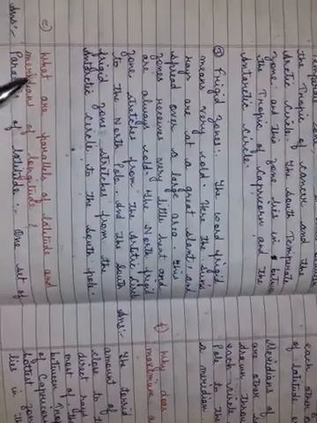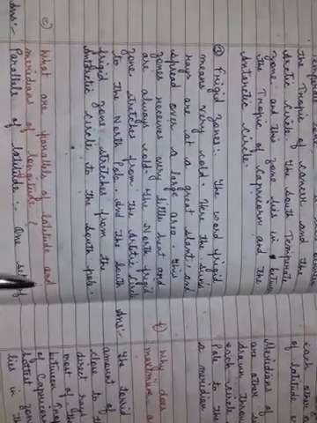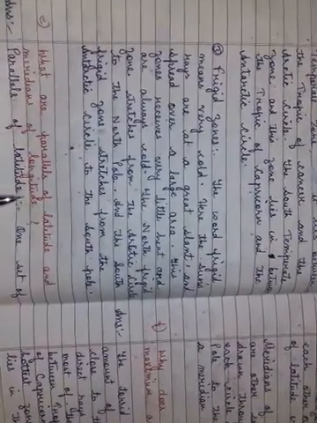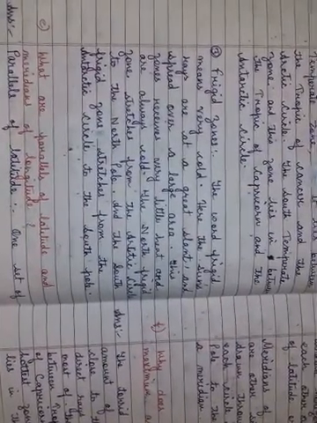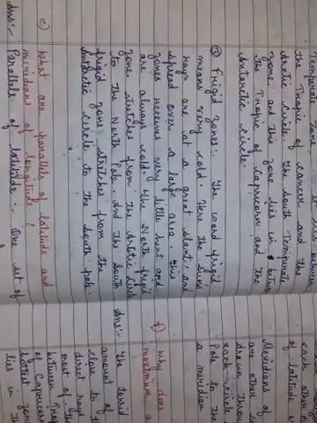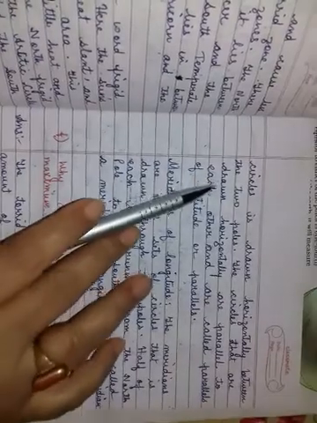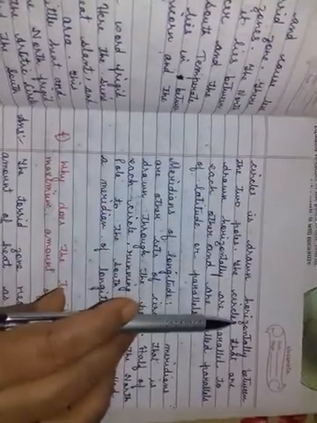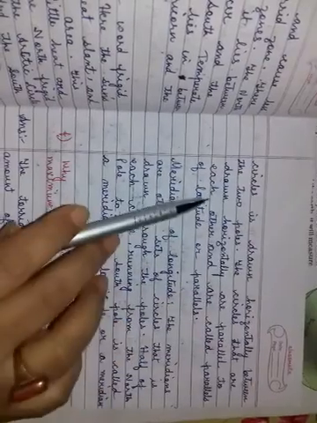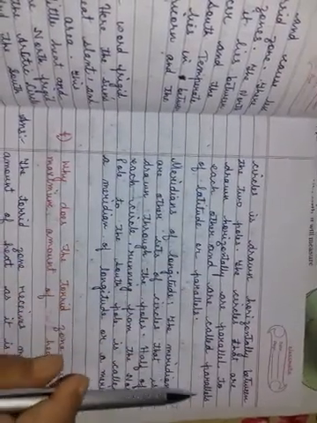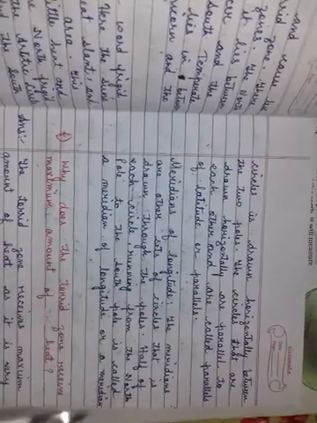Now, what are parallels of latitude and meridians of longitude? Parallels of latitude: one set of circles is drawn horizontally between the two poles. The circles that are drawn horizontally are parallel to each other and are called parallels of latitude or parallels.